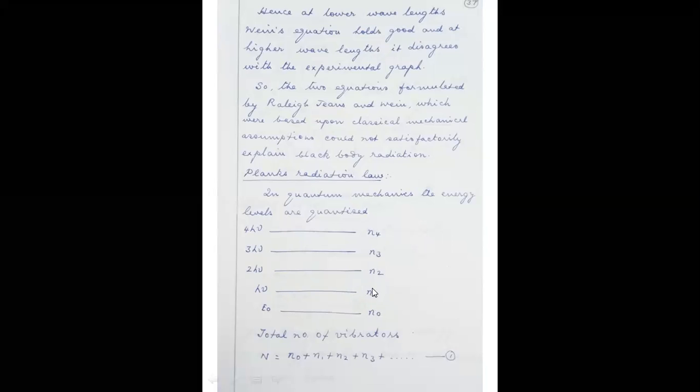These many are vibrating with this energy, and these many with that energy, and this is the quantization principle. But according to the fundamental assumptions of classical mechanics, all vibrators vibrate with one particular energy.